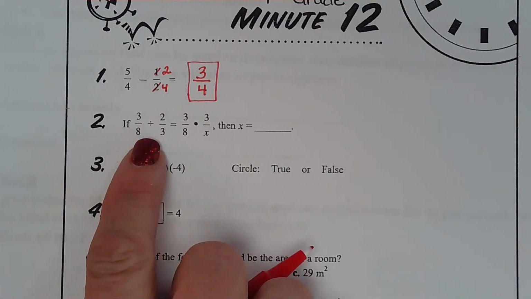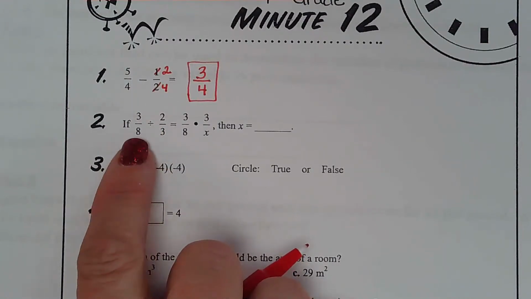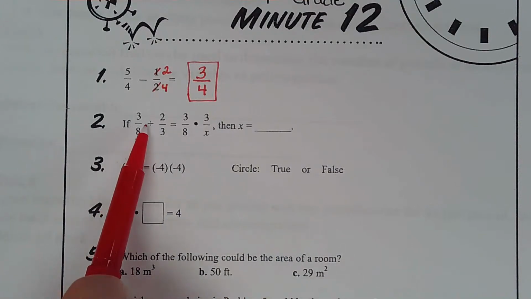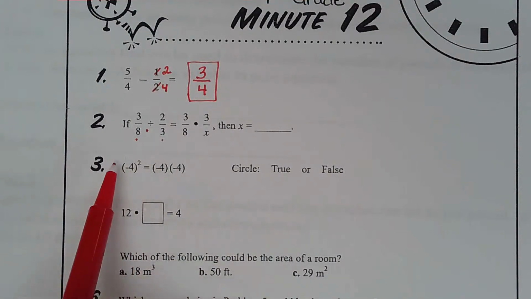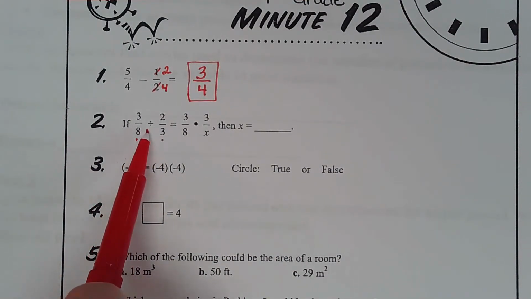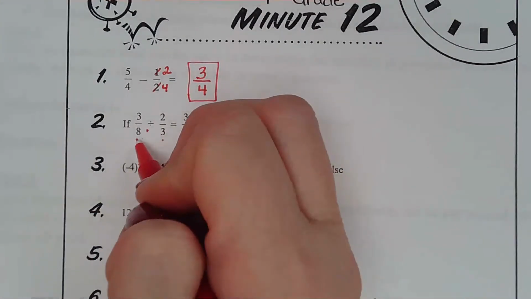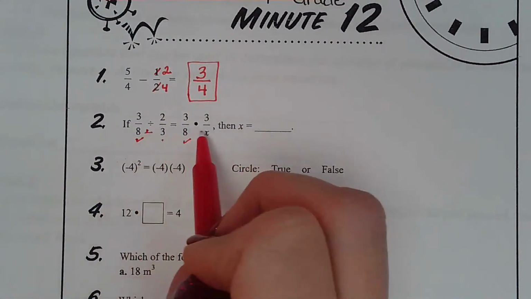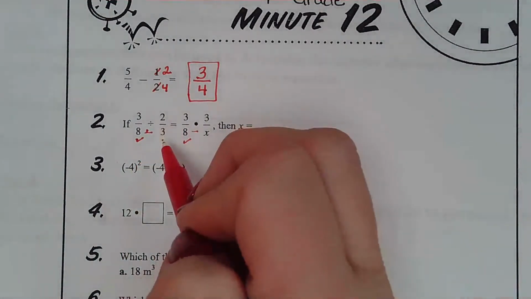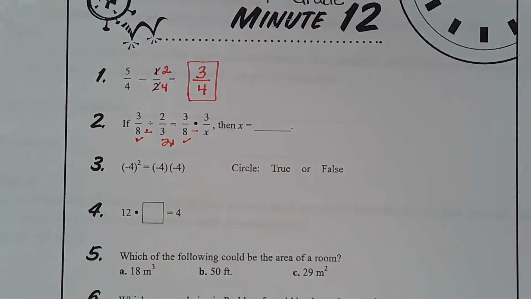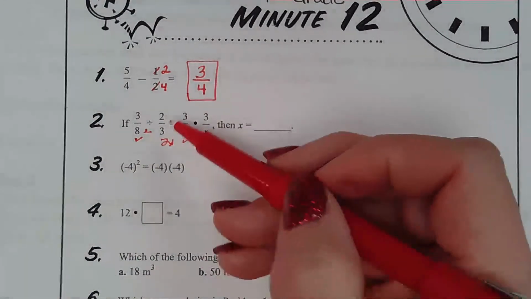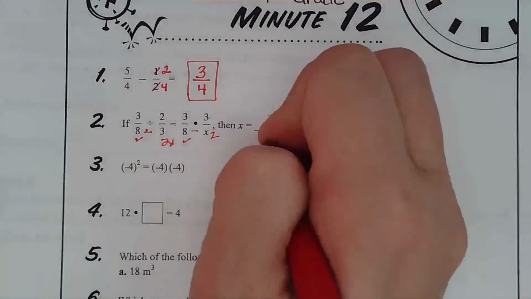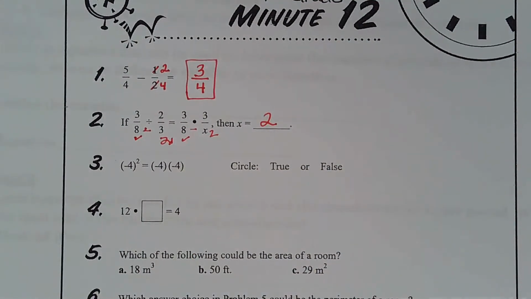So what do we know about dividing fractions? Hopefully you know when you divide fractions that you do same, change, flip, right? Some people say keep, change, flip. So keeping that first fraction the same, 3/8, changing division to multiplication, and then flipping, what's it called when you flip a fraction? The reciprocal. When you flip 2/3, it becomes 3/2. So x in this example would be a 2.